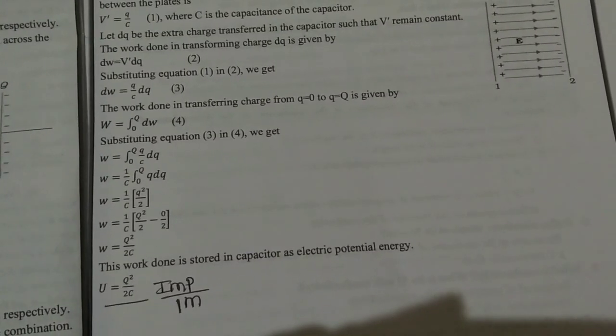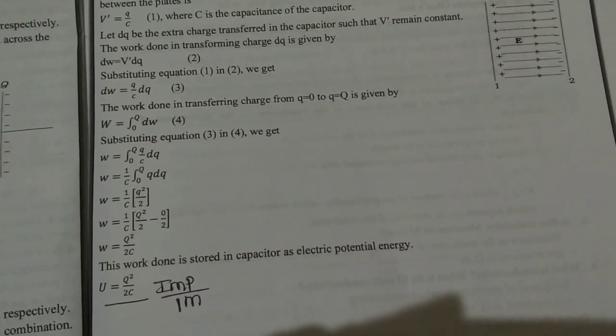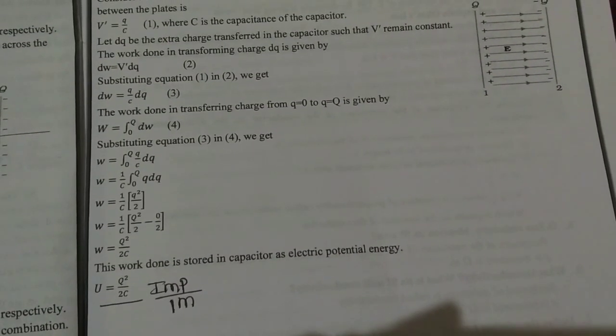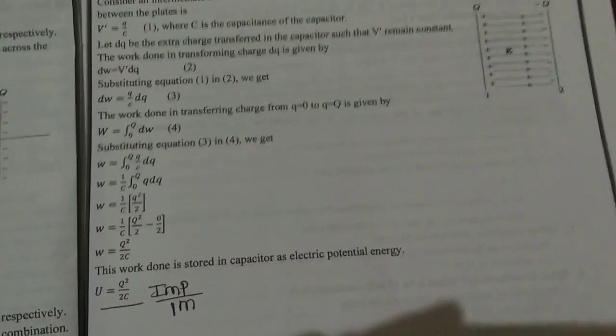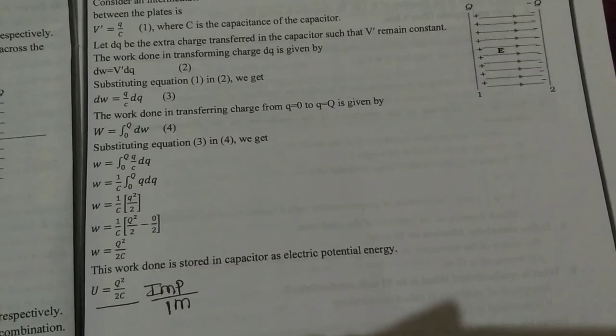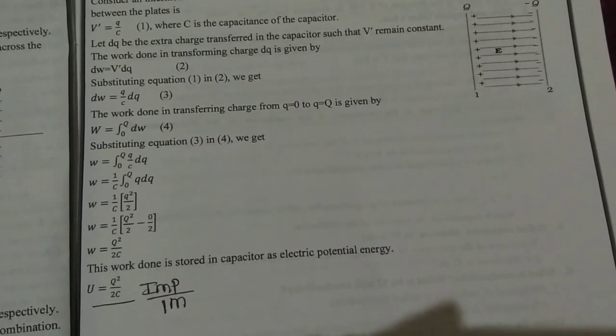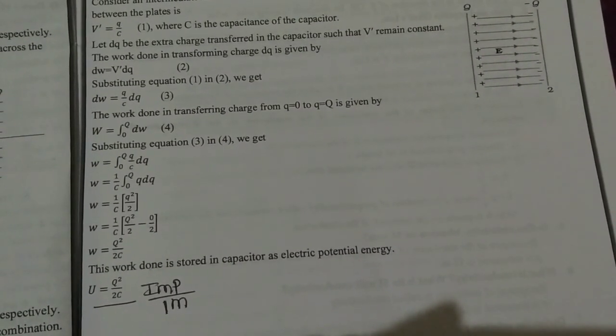This work done is stored in the capacitor as electric potential energy. That is U is equal to Q square by 2C. Sometimes, if asked in a multiple choice question, only mention the expression. The energy stored in the capacitor is U is equal to Q square by 2C.